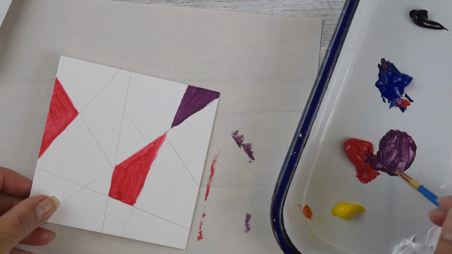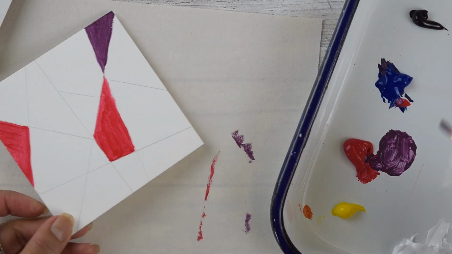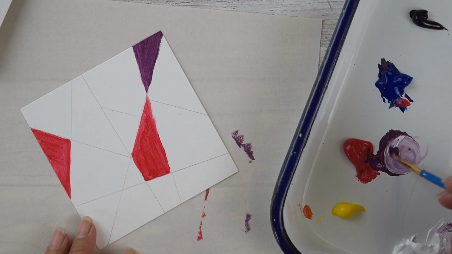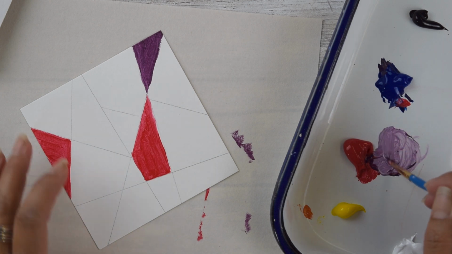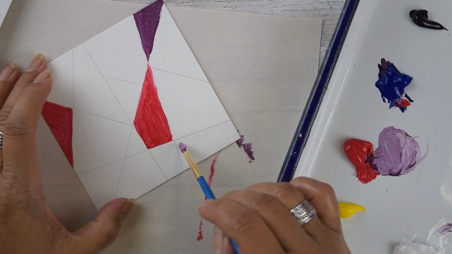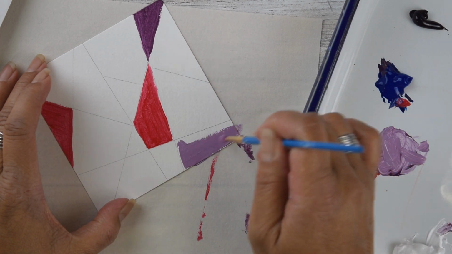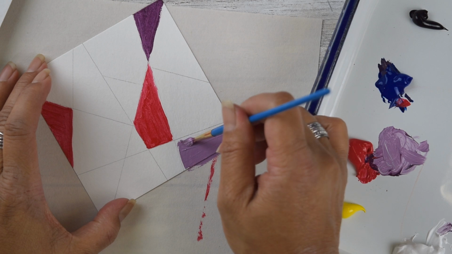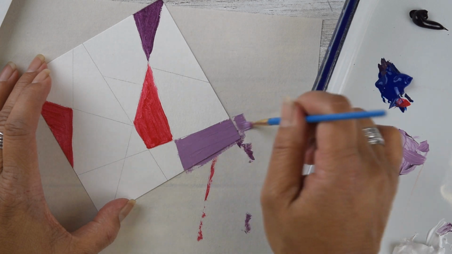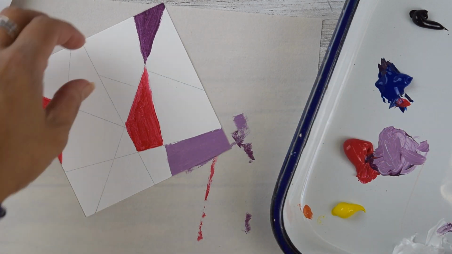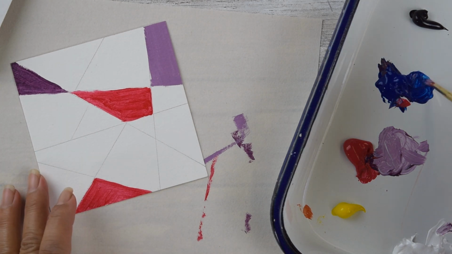And then I'm going to do a lighter version of this red violet. So I'm adding a little bit of white to it. It gives me a lighter version of that, but that's still going to be within the family. Now I'm going to do more of a violet.